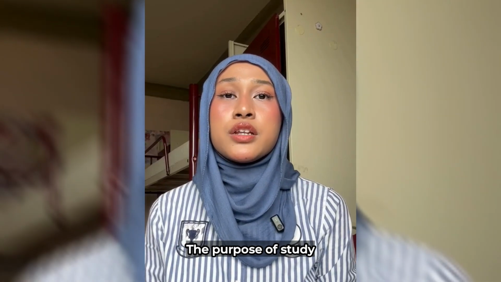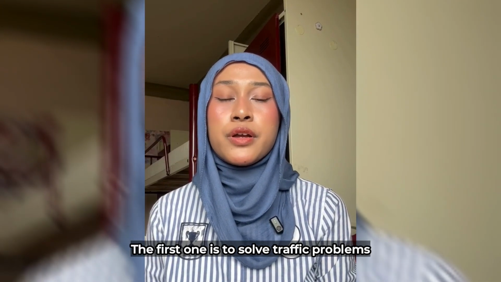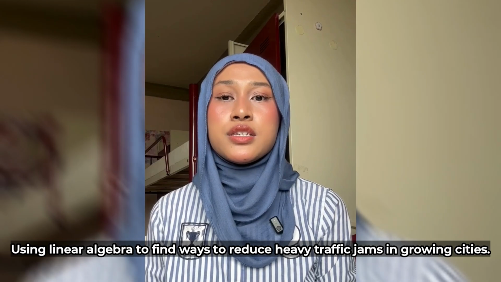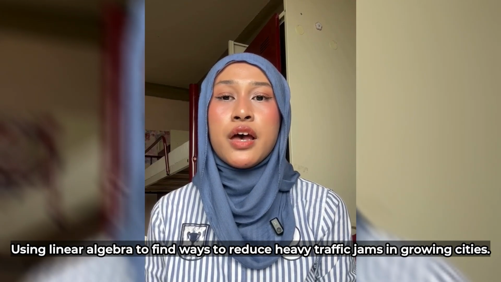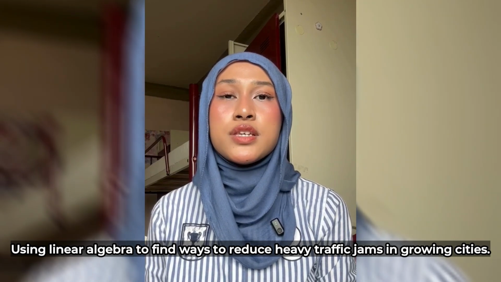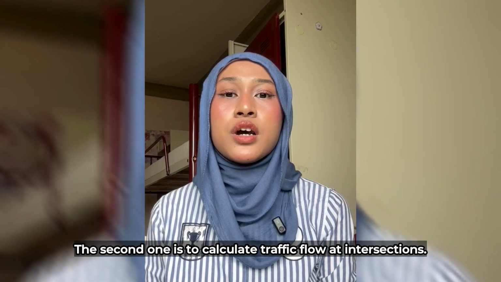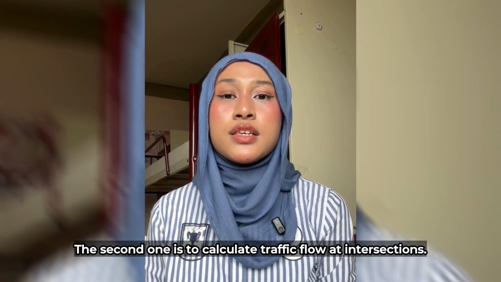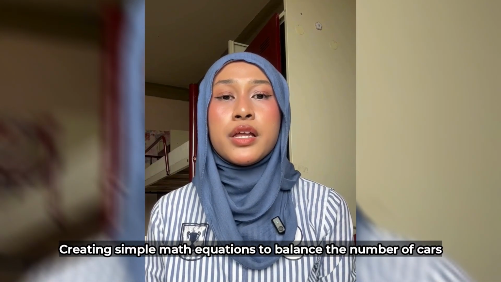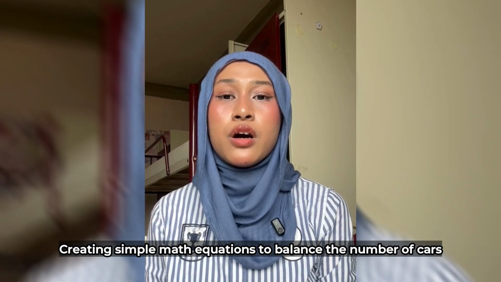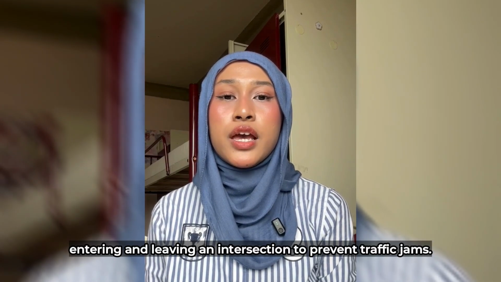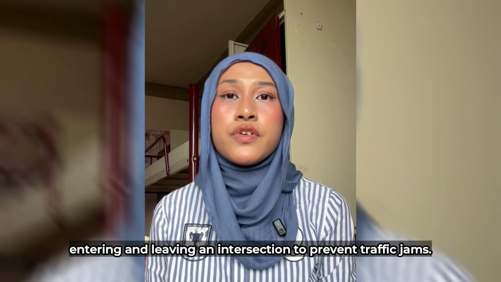Purpose of study. The first one is to solve traffic problems using linear algebra to find ways to reduce heavy traffic jams in growing cities. The second one is to calculate traffic flow at intersections, creating a simple math equation to balance the number of cars entering and leaving an intersection to prevent traffic jams.